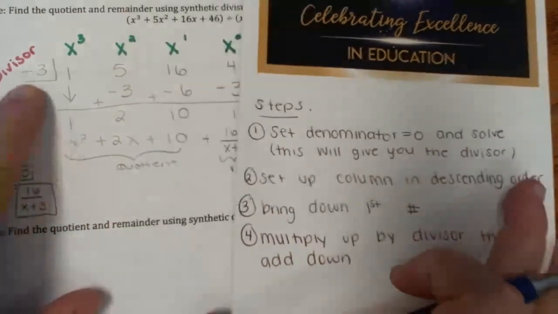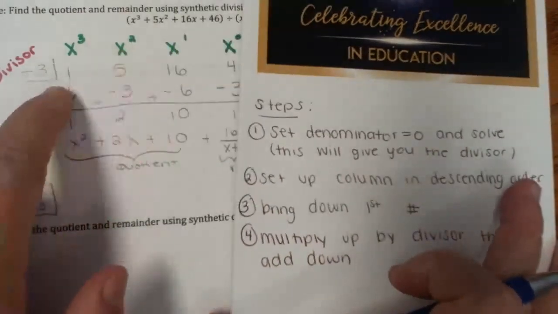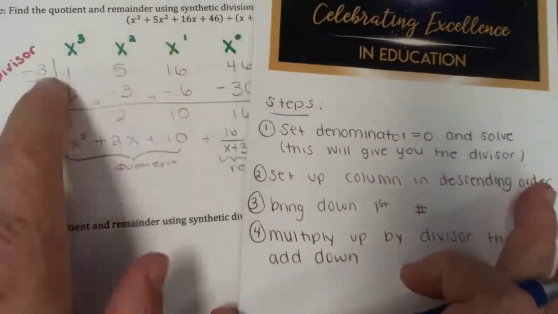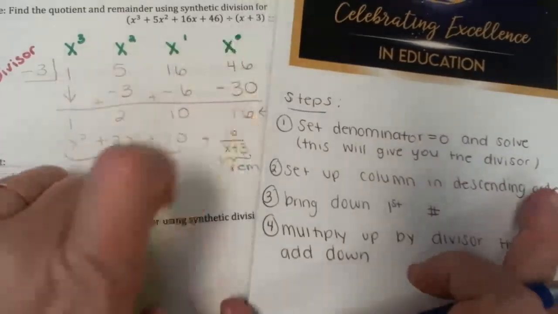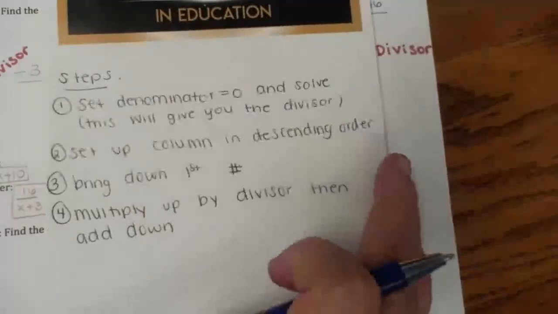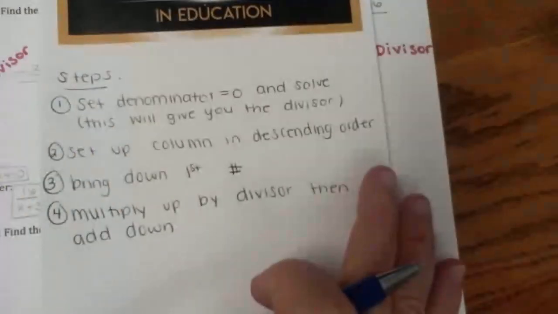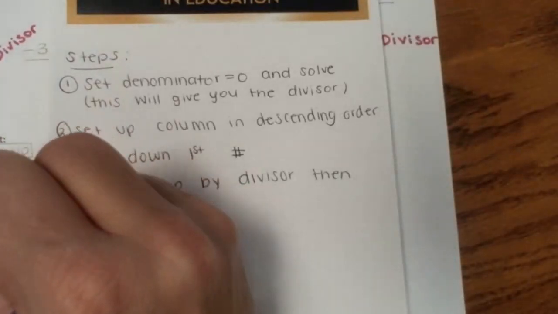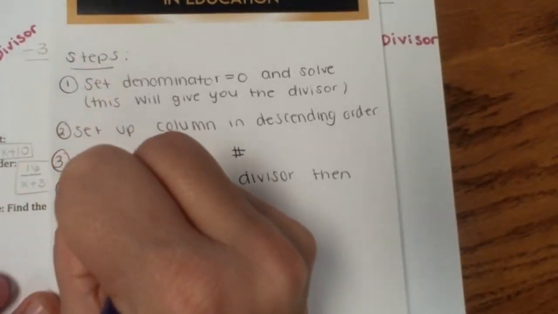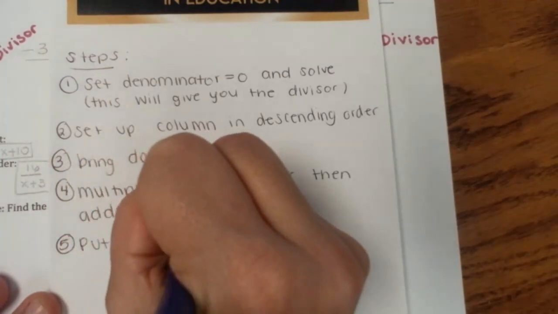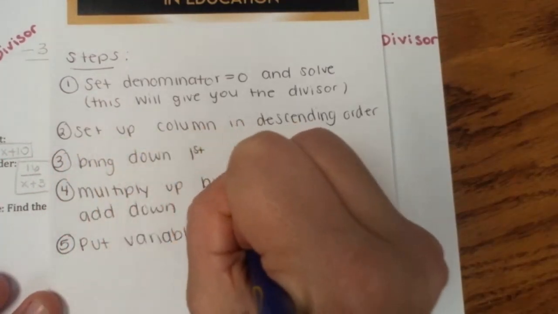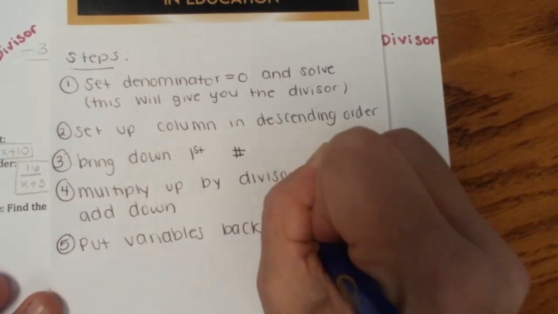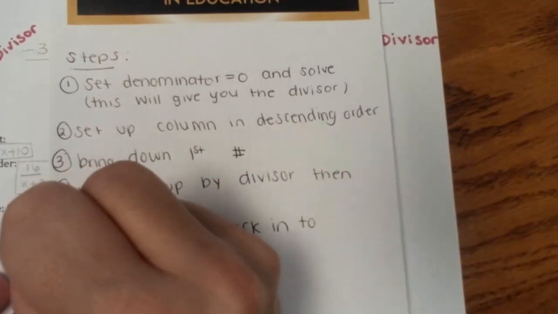Here, we multiplied by negative 3, added down. Multiplied by negative 3, added down. Multiplied by negative 3, added down. And then we got all our answers, and then our last step is to put your variables back in to write your final answer.